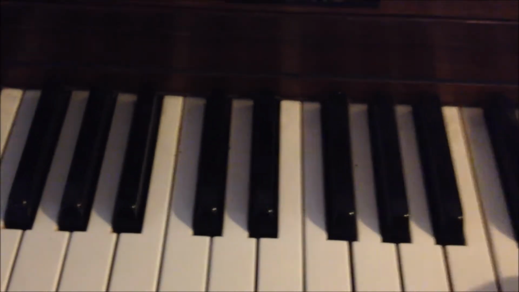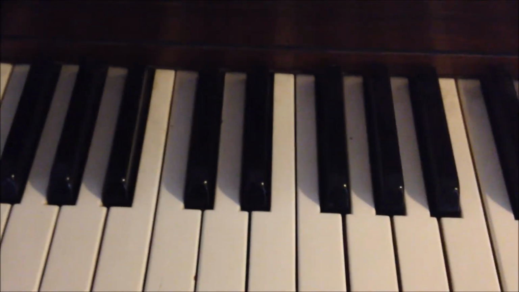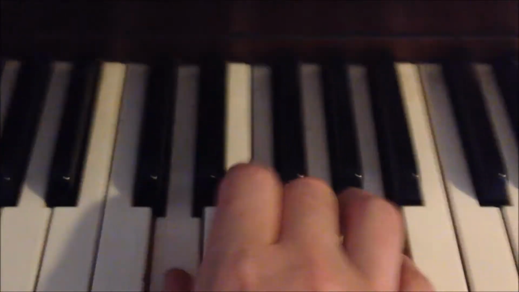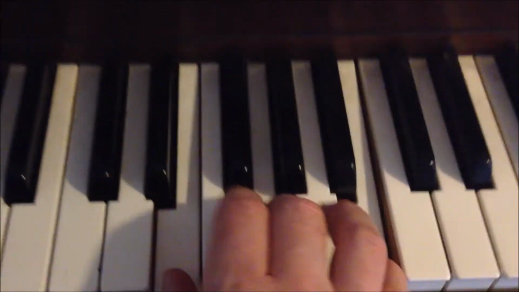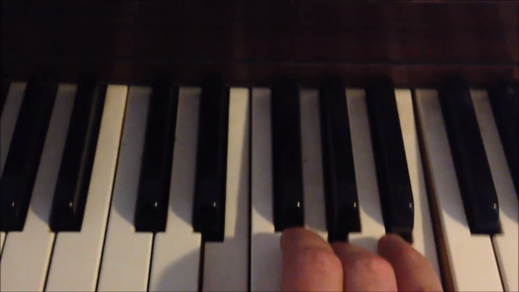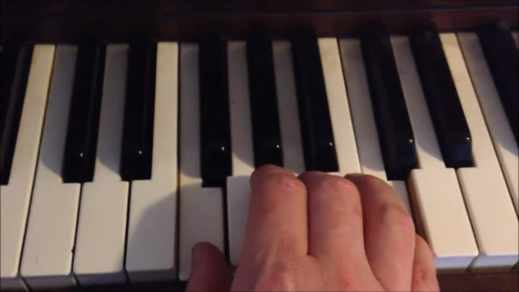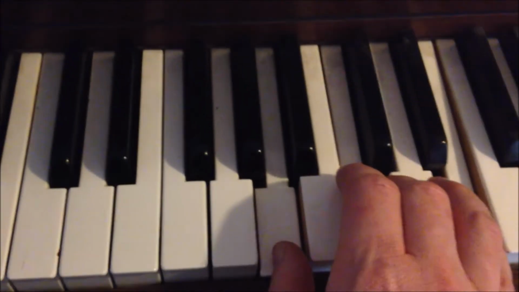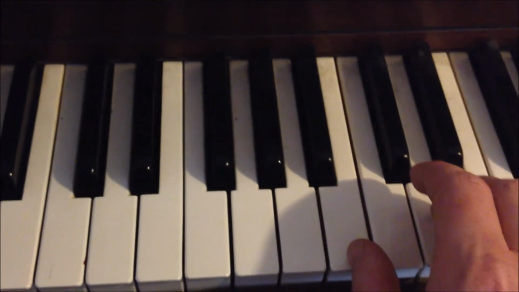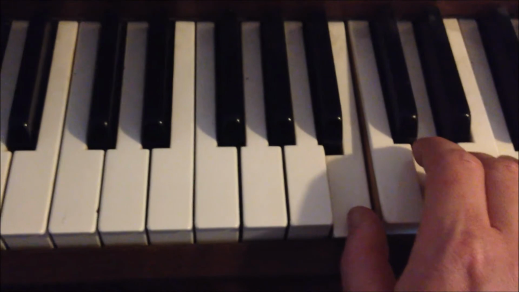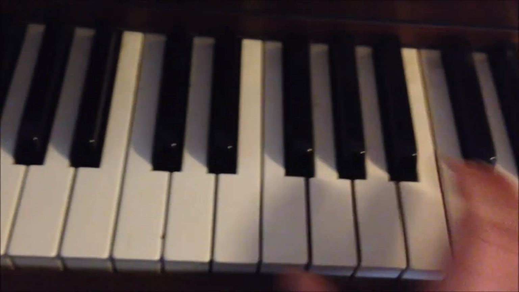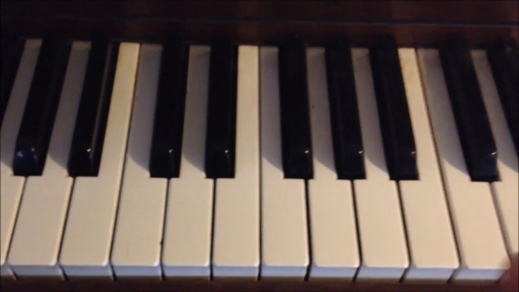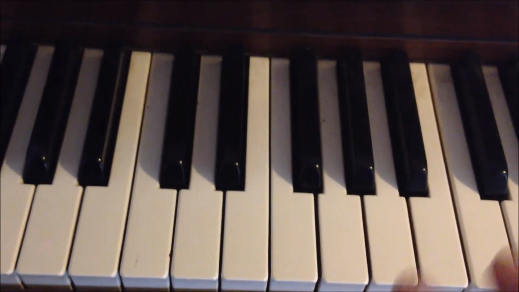in the key of C, while I'm playing in C, I at any given time could also be playing a D Dorian, an E Phrygian, an F Lydian, a G Mixolydian, an A Aeolian, or a B Locrian. All of those notes are found within the C major scale. It just depends on where you're starting from.